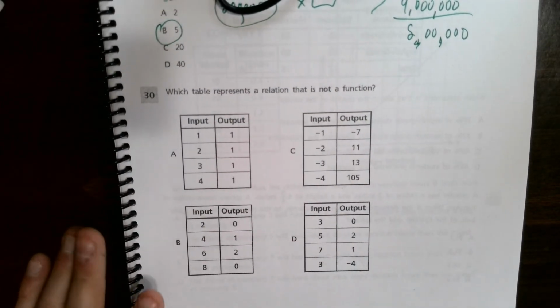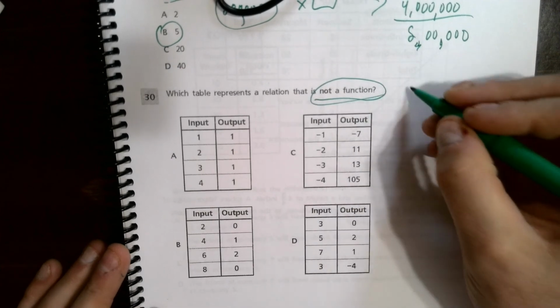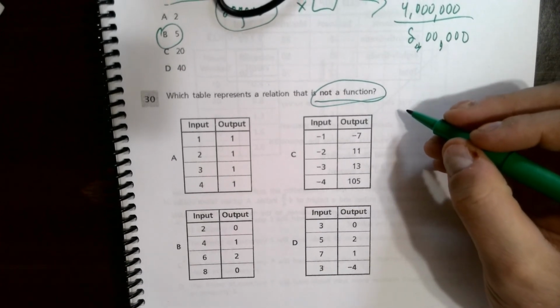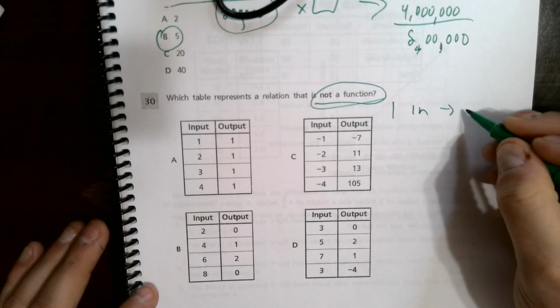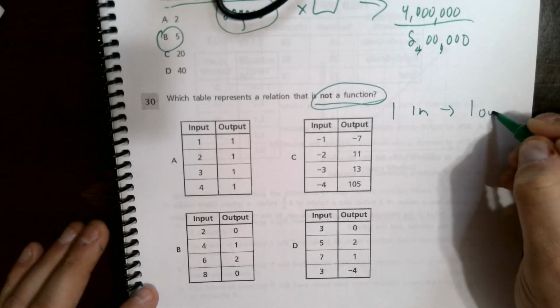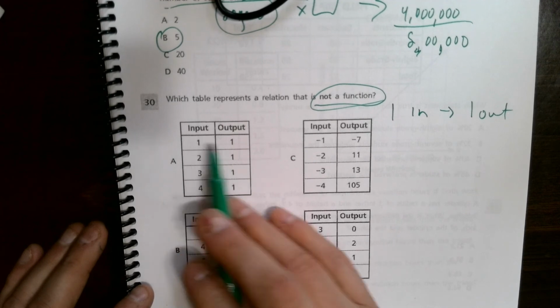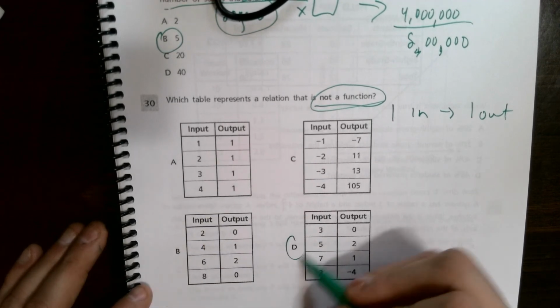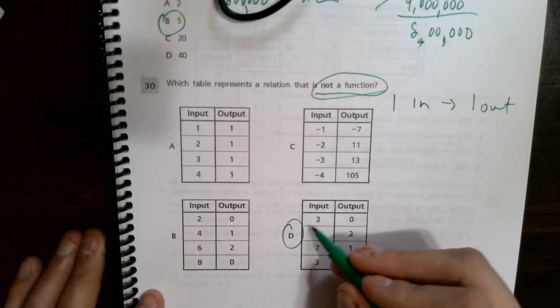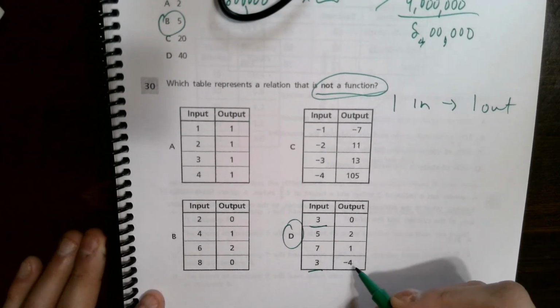All right, and then number 30, which is not a function. Remember the definition of a function: one number goes in, you get exactly 1 out. So 1 goes in, only 1 output. The answer is D. Remember, you got an input of 3 giving you a 0 and an input of 3 giving you negative 4.